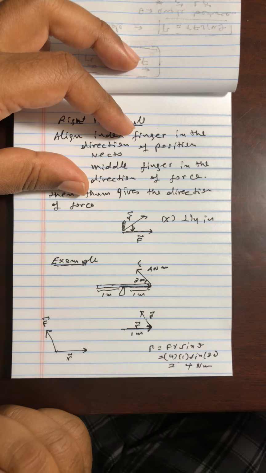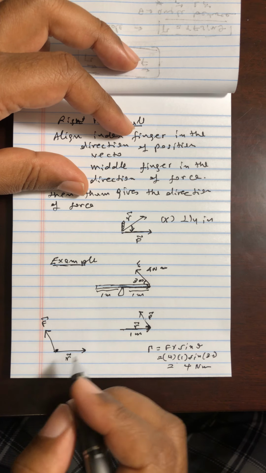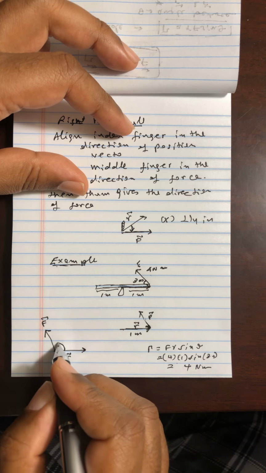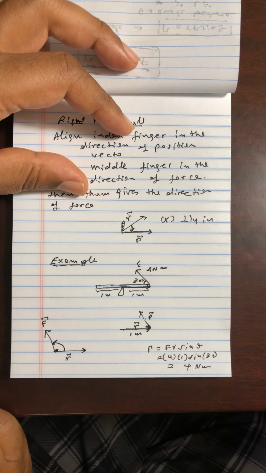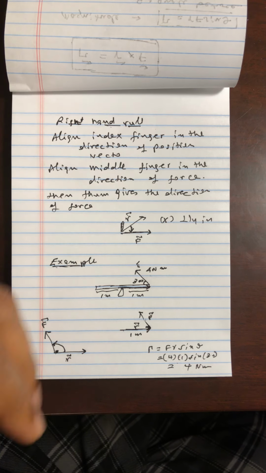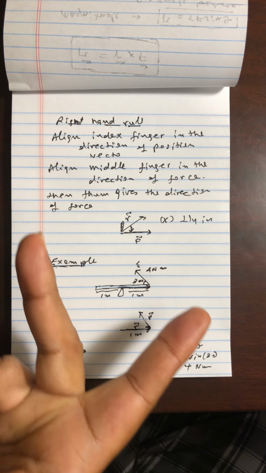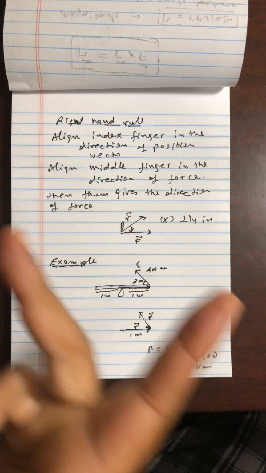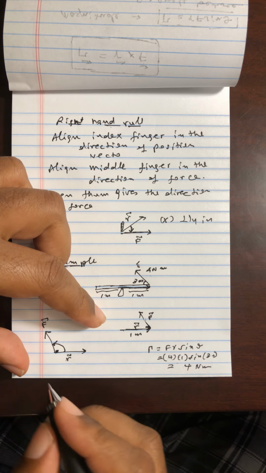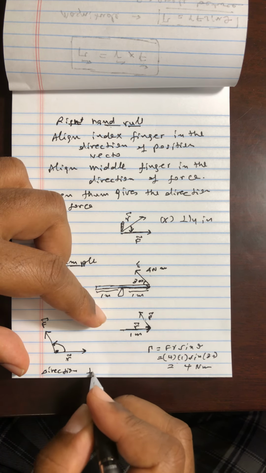How about the direction? Well, if you decide to use the screw rule, you put your screw over here and rotate in this direction, which is counterclockwise, which tells you the direction is perpendicularly out. Or if you want to use the right hand rule, you see it'll be like this. This is the position vector, this is the force, and the thumb points up. So in either case, the direction is perpendicularly out.